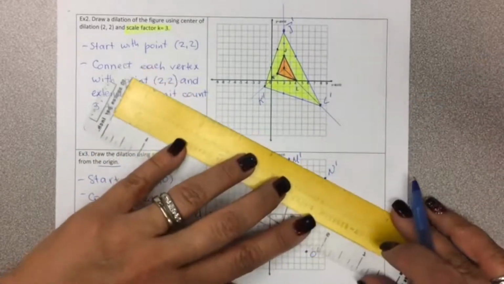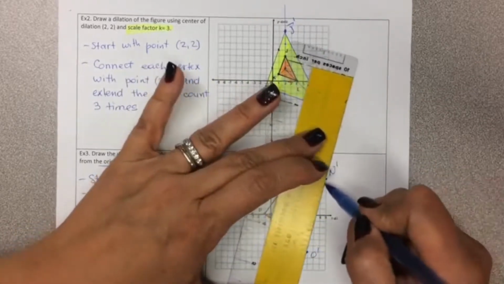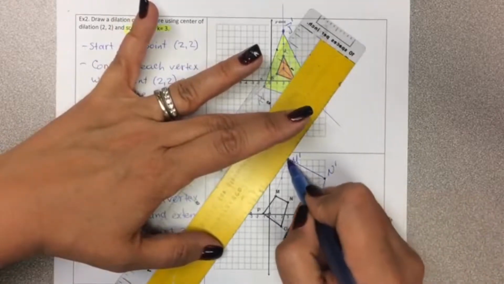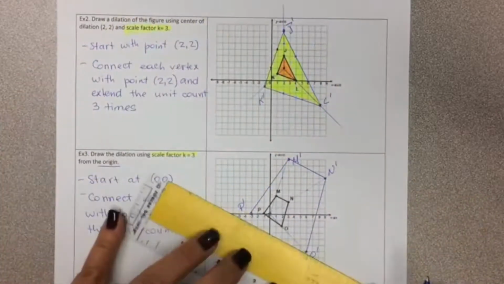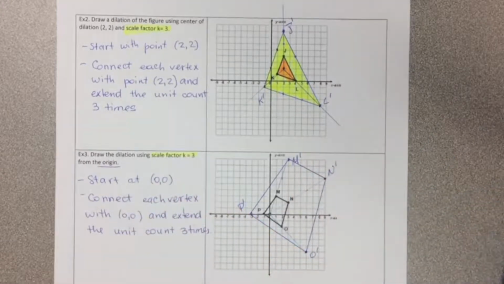When you connect your vertices, the enlarged quadrilateral is 3 times bigger.